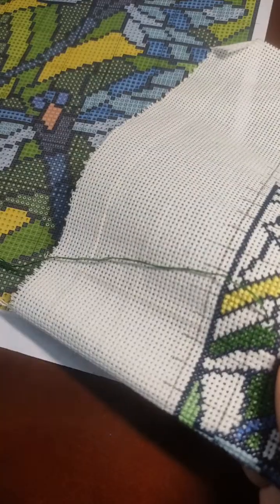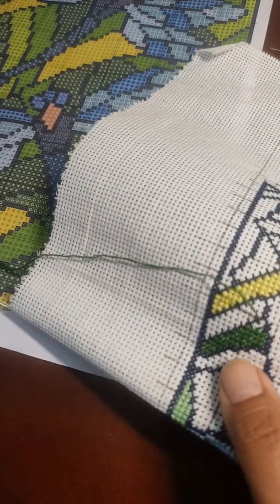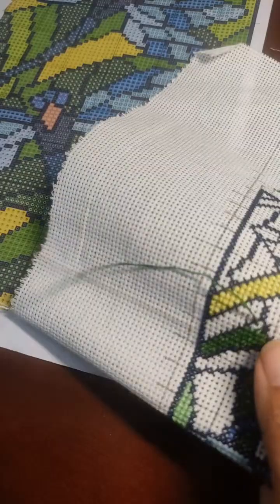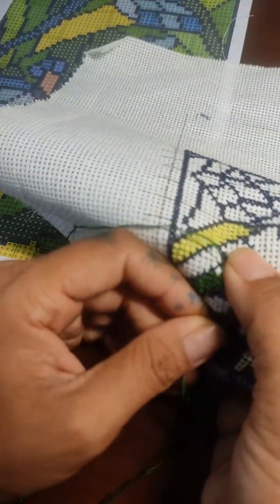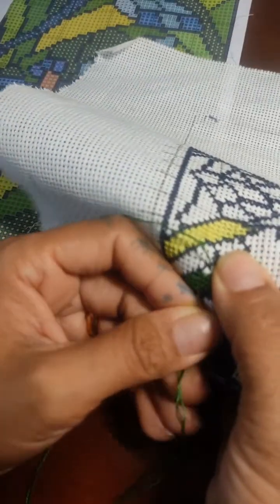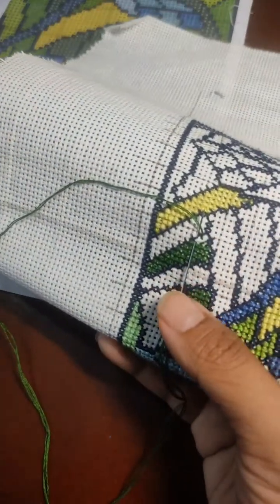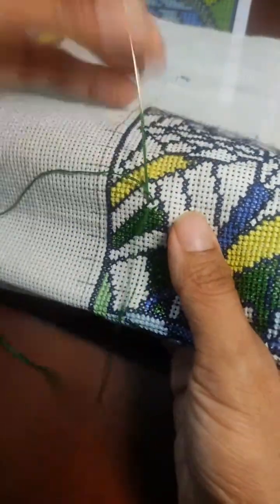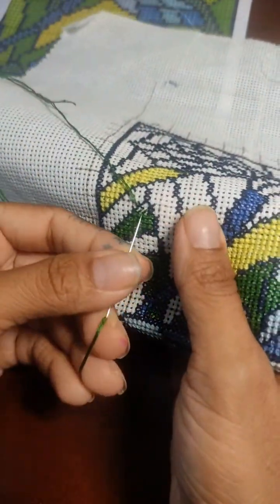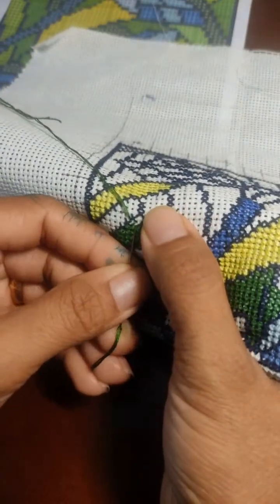Let me check. That's fine. Somehow my phone seems to go out of focus very fast, but I'm hoping all of you can see.